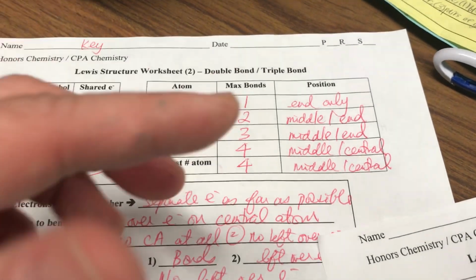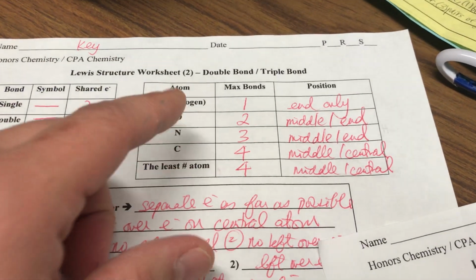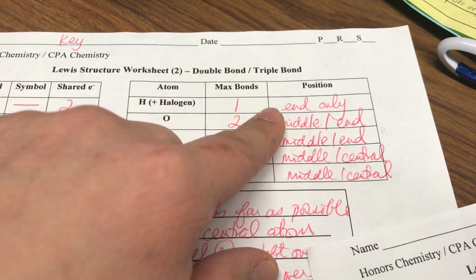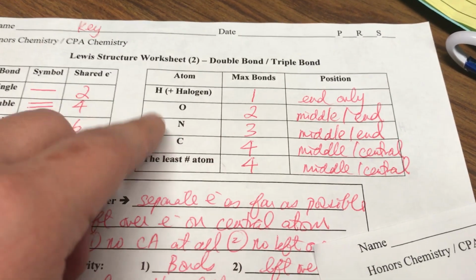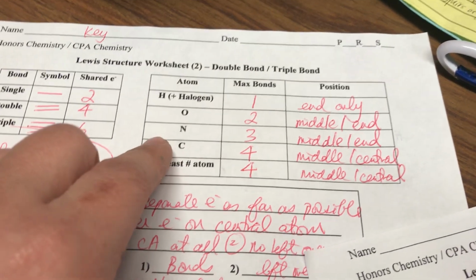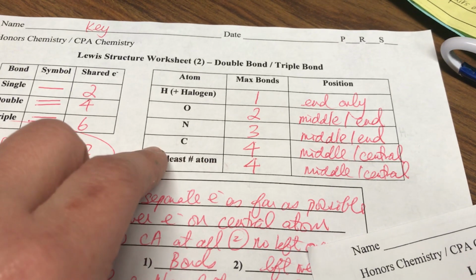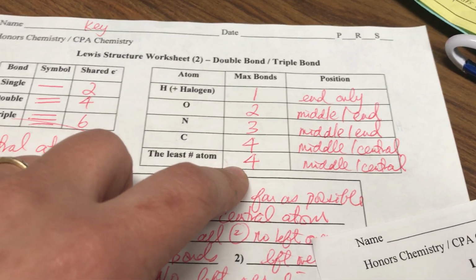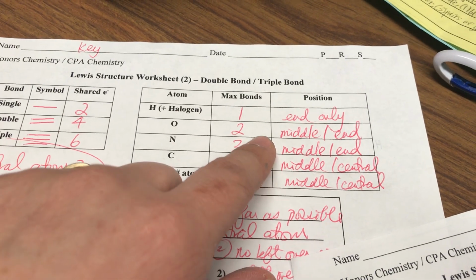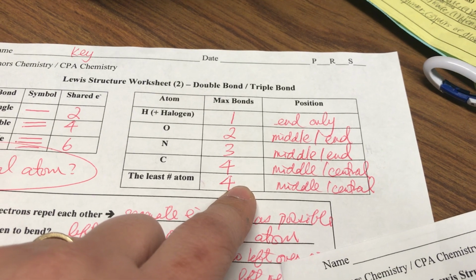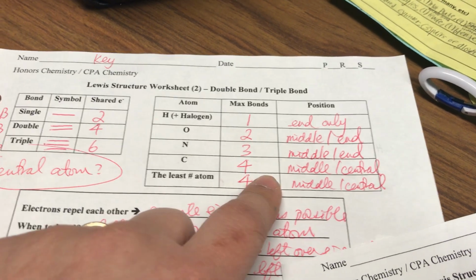Now, what we learned from the HONC 1, 2, 3, 4 rule: hydrogen and halogen can form a maximum of 1 bond. I can only put them on the end. Oxygen, right, HONC, will be a maximum of 2 bonds. And nitrogen will be a maximum of 3 bonds, and carbon and the least number of atoms will be a maximum of 4 bonds. And oxygen and nitrogen can be put on the middle and the end. Carbon and the least number of atoms can be put on the middle and the central only.